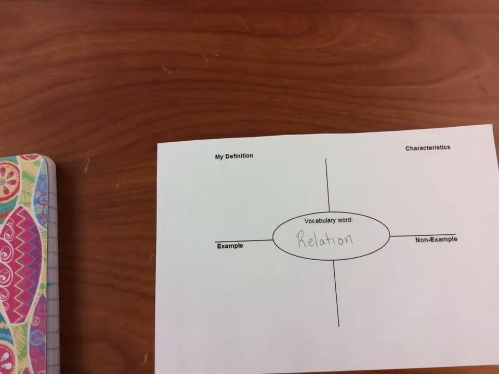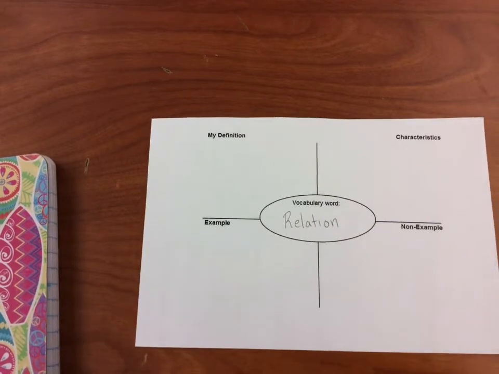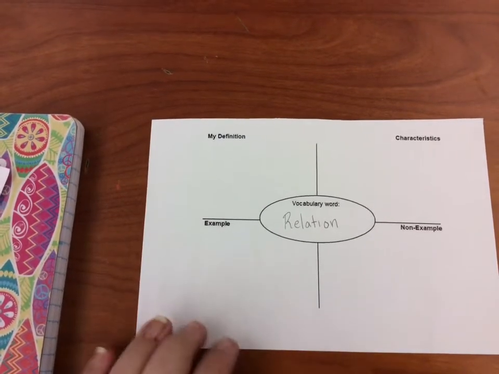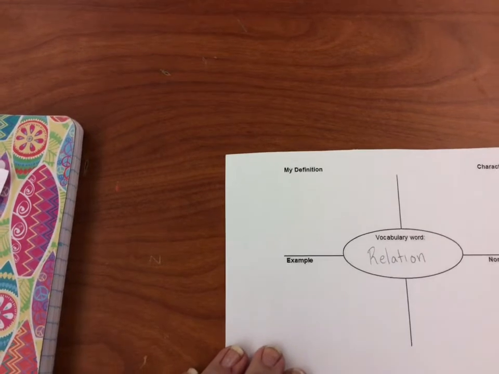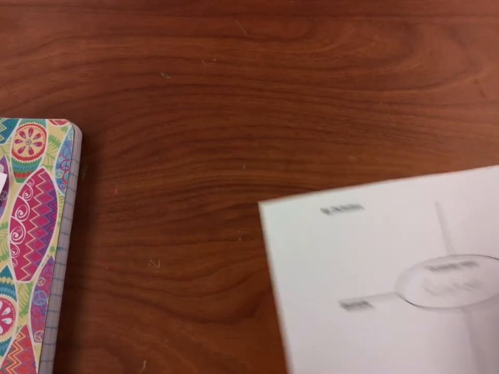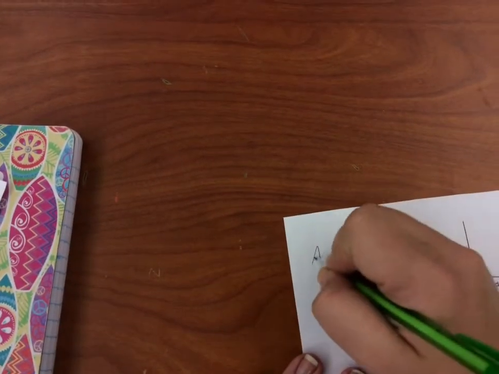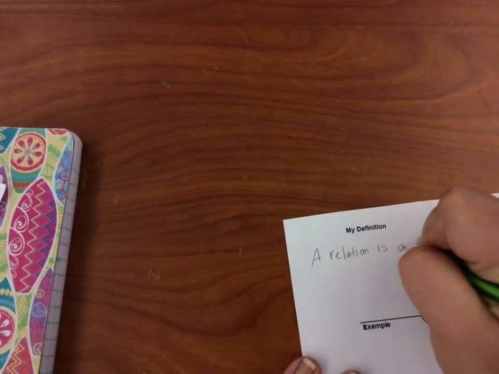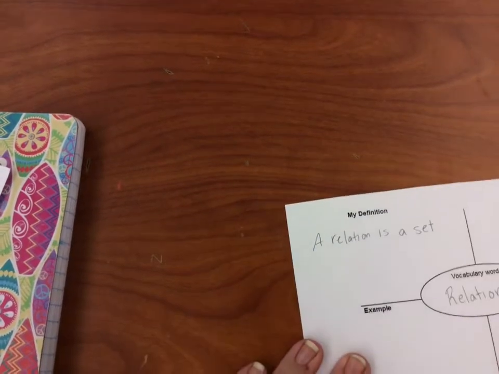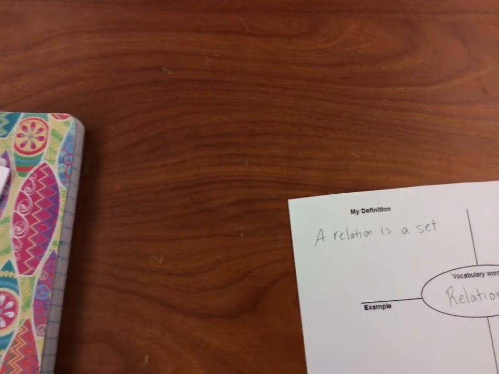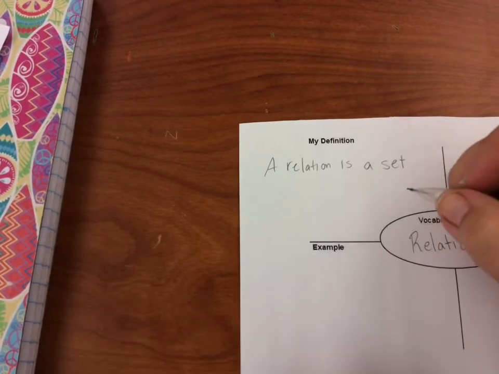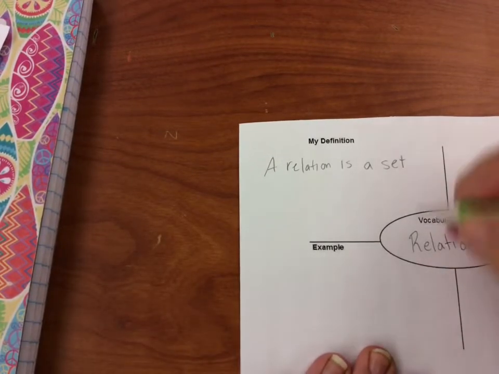So you've already discussed in groups what you think a relation is. You've Googled a couple definitions, but I'm going to give you a little more student-friendly definition. You may have come to the same conclusion, but for the definition of relation, a relation is a set of ordered pairs of input and output values.